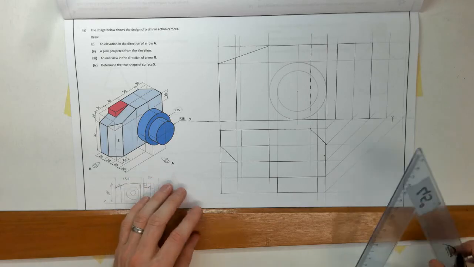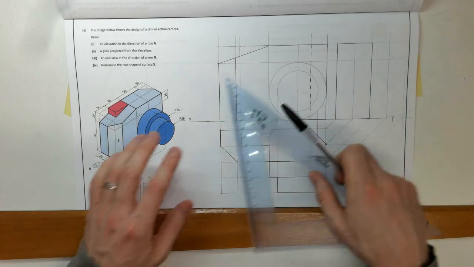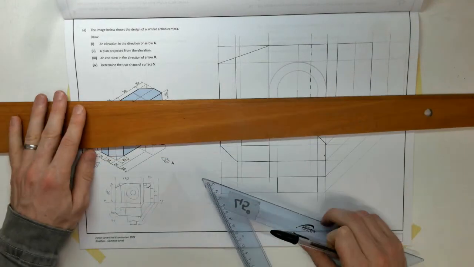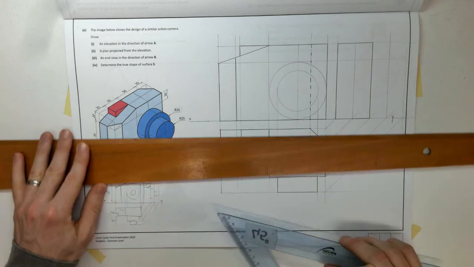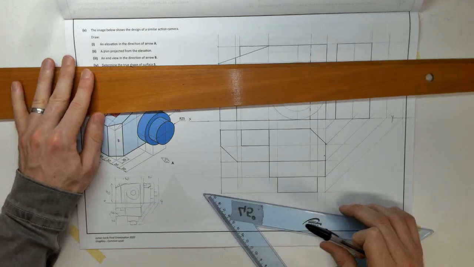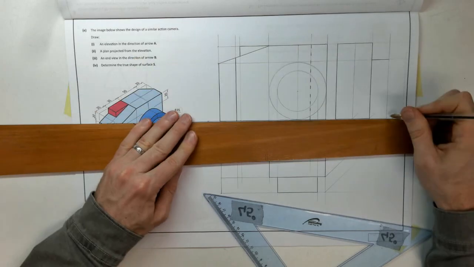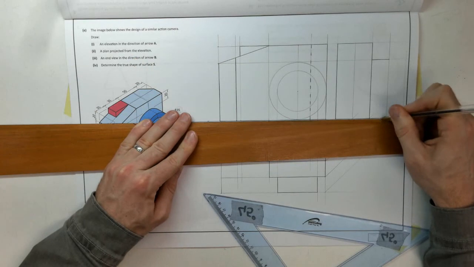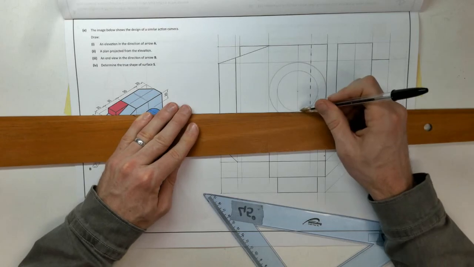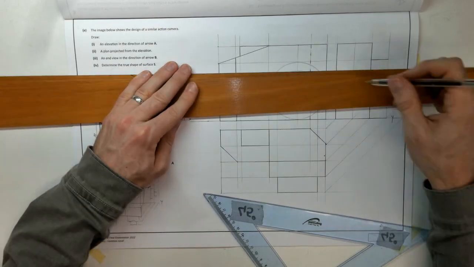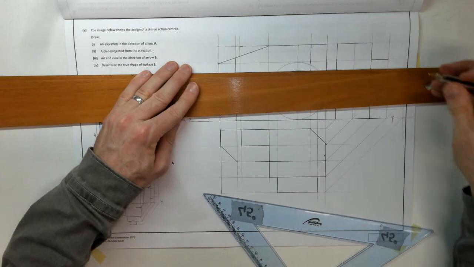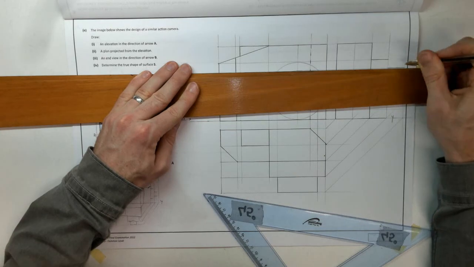I'll come back to the main body in a sec just to show you why having all views is important. Okay, let's finish off the lens then. So the height of that lens, touching the base. We've got a smaller lens extending out. Heavy.